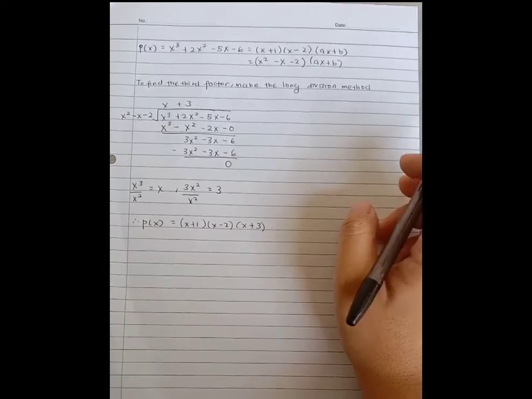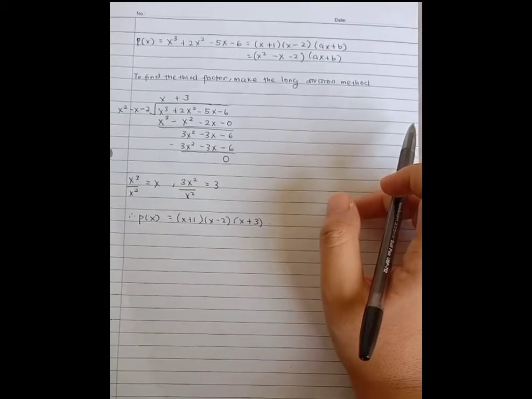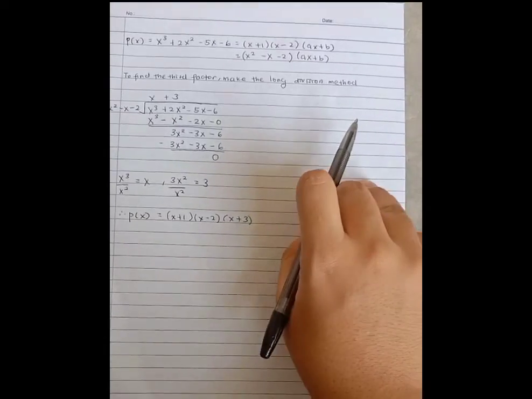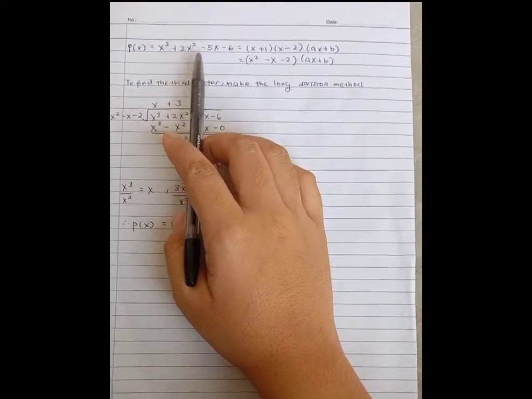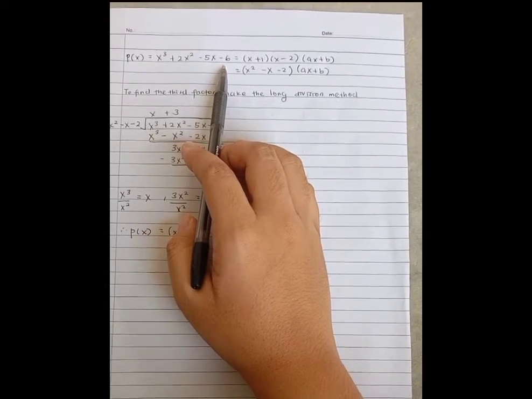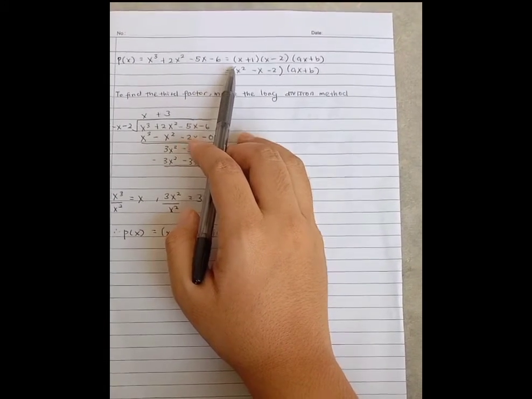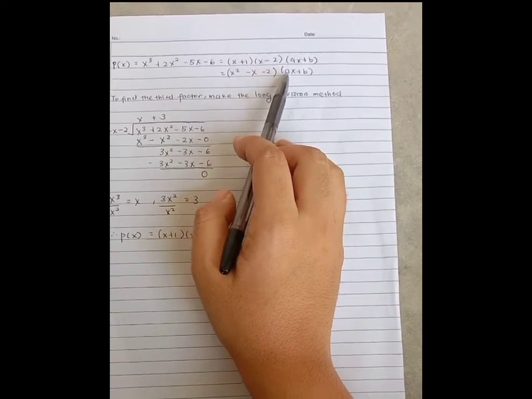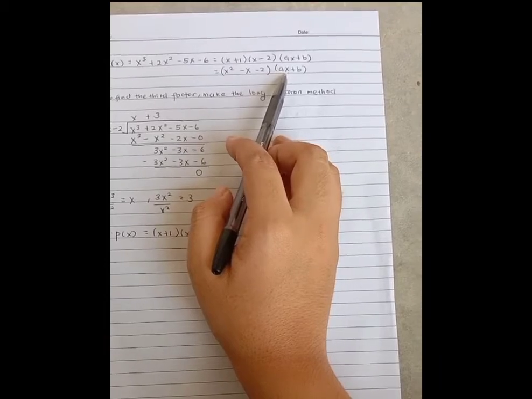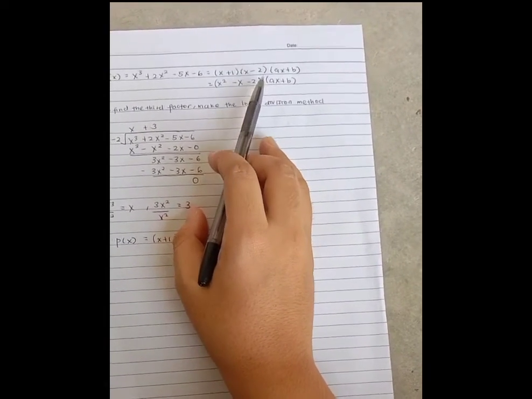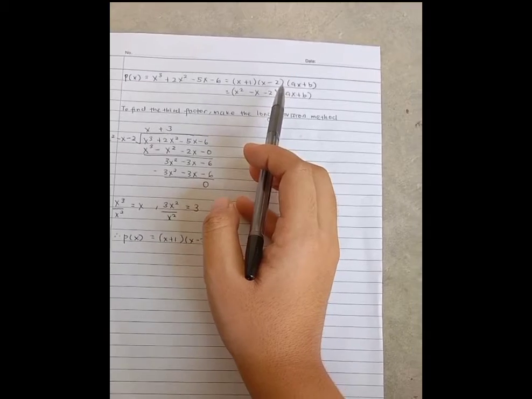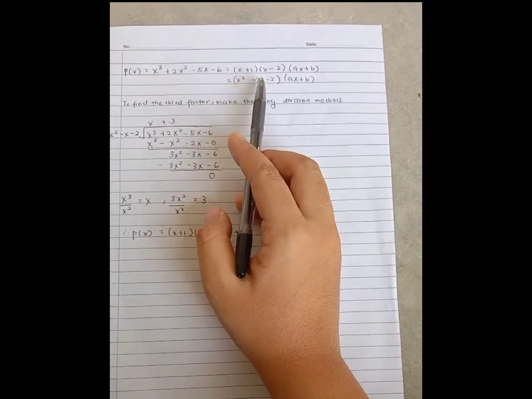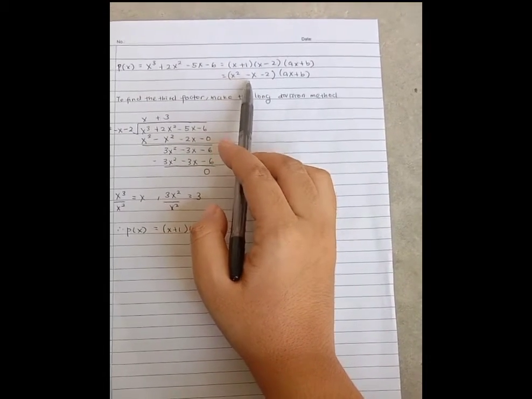After we found the value of R and S, let's find the third factor of this polynomial. So the polynomial equation is x cubed plus 2x squared minus 5x minus 6. The factors given are x plus 1 and x minus 2, and the third factor we have to find. So we just write it as ax plus b. To find the third factor, we use the long division method. Before that, we have to expand these two given factors, so it becomes x squared minus x minus 2.